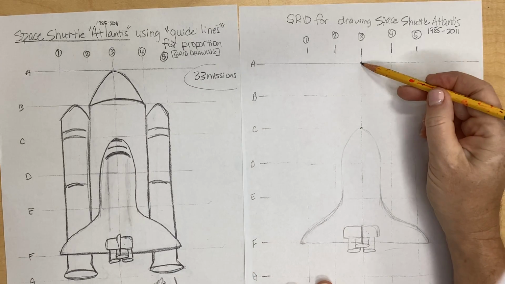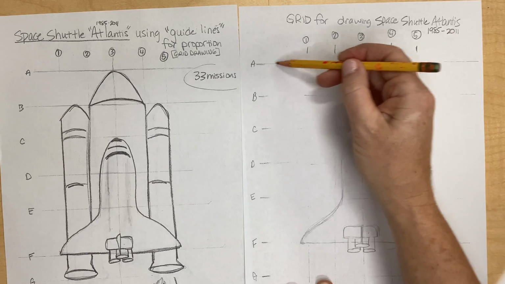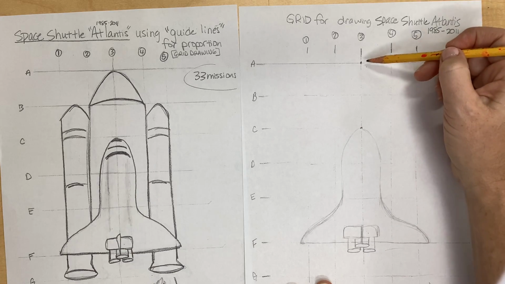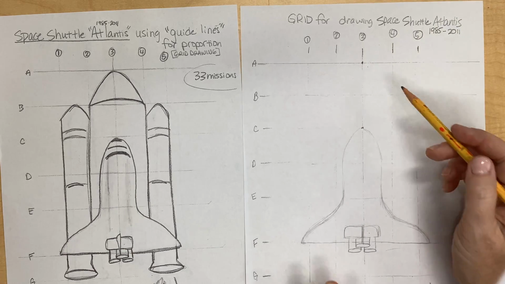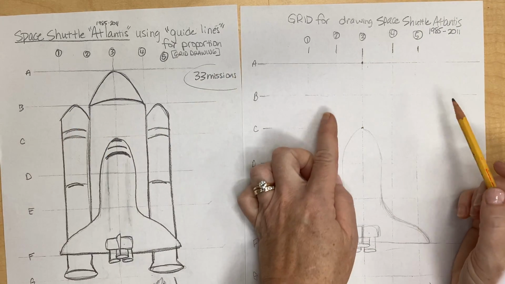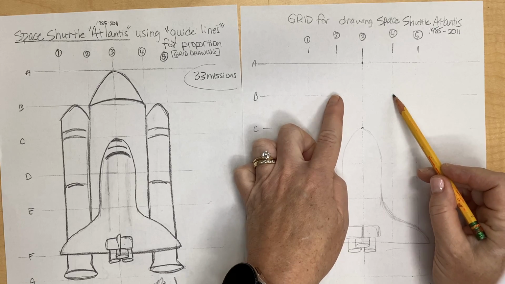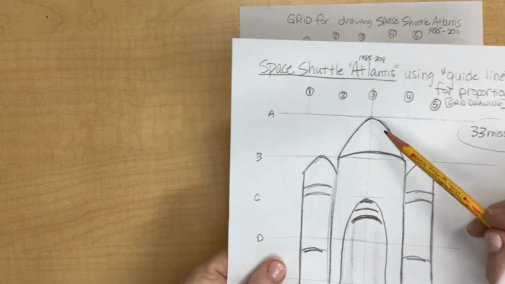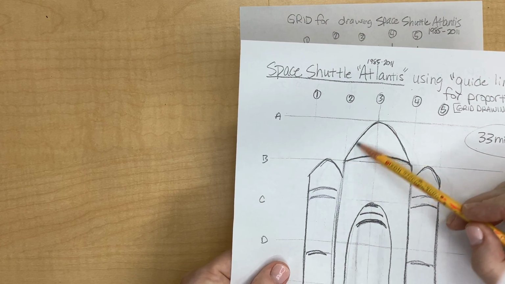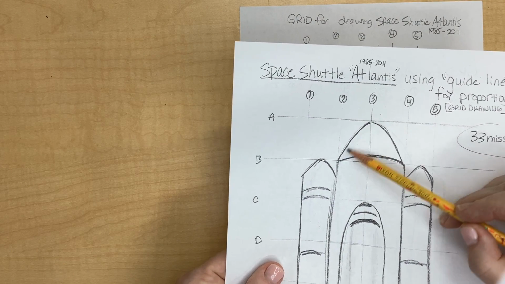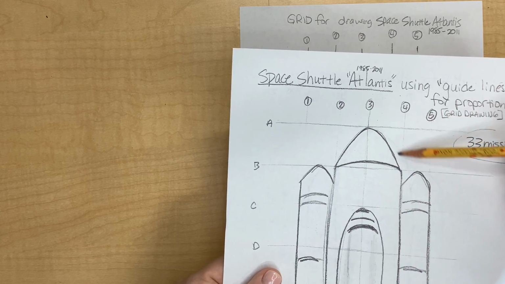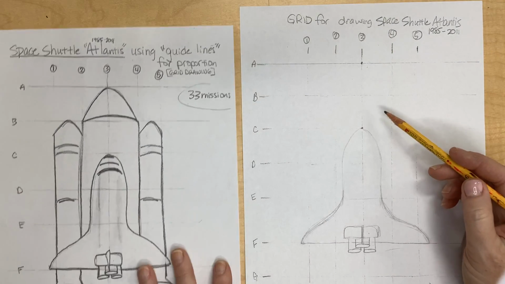So it's going to go as tall as line A. It's going to be centered on line 3, and it's going to go out as wide as about line 2 to line 4. So I'm going to cut through almost in half, like a diagonal right here from line A to B. It almost goes diagonal to the corner.